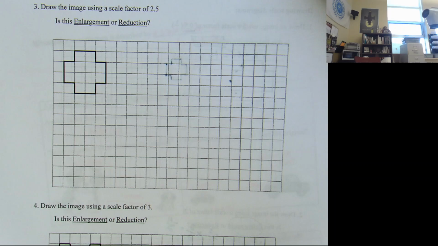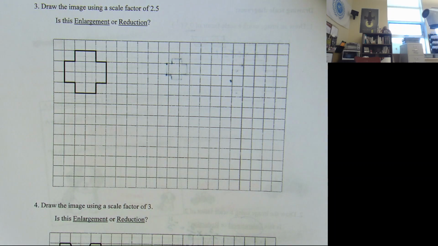Now you're doing a reduction. Yeah, page 4 and 5. What have you been doing since our class? Why do you have 2 copies of the book?